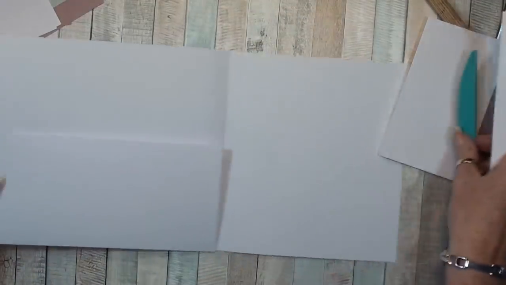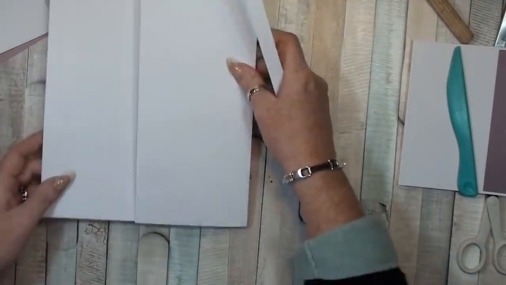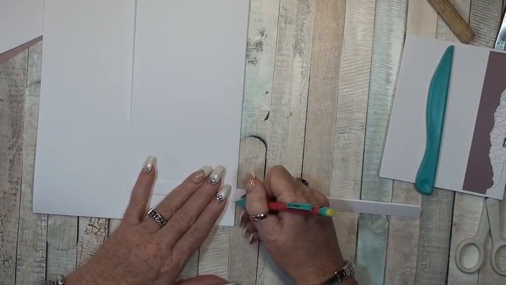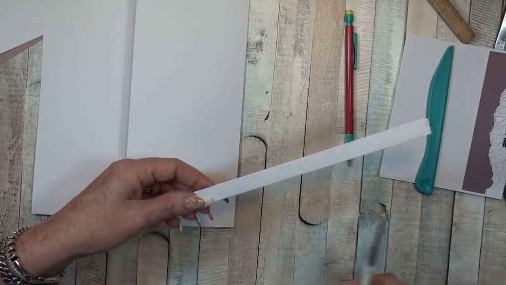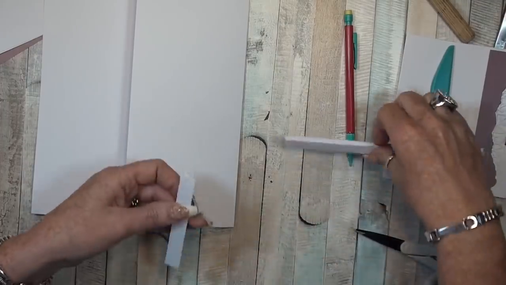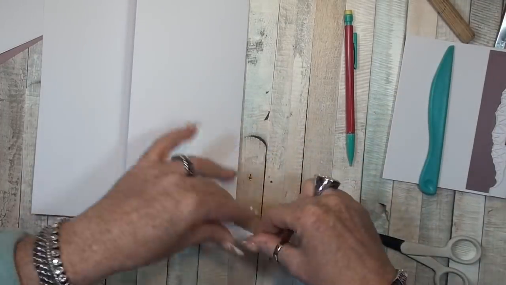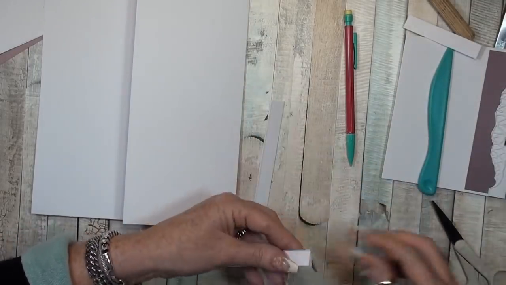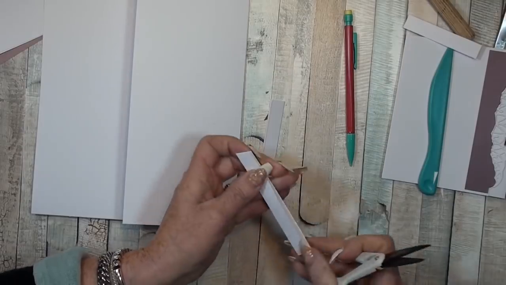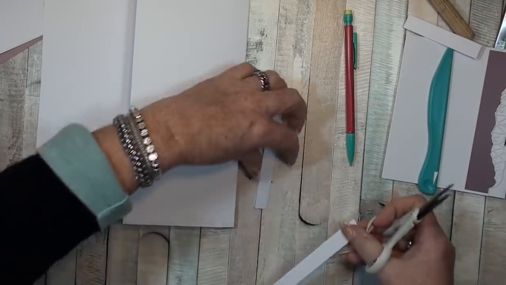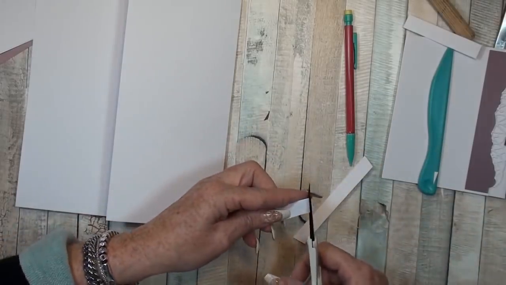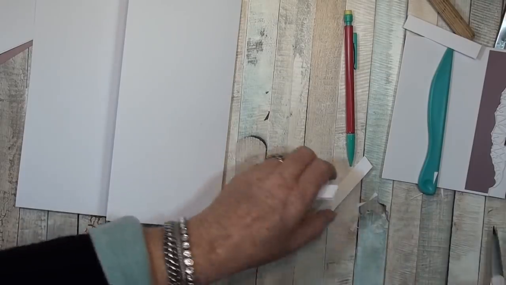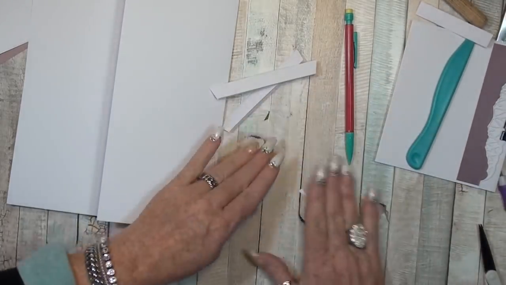Alright, so grab the page back and measure this. Same size as the pocket. Cut it. And of course make the same one on the other side. Here we go. Okay, now I always like to cut my hinges a little at an angle, the corners, so it fits nicely.